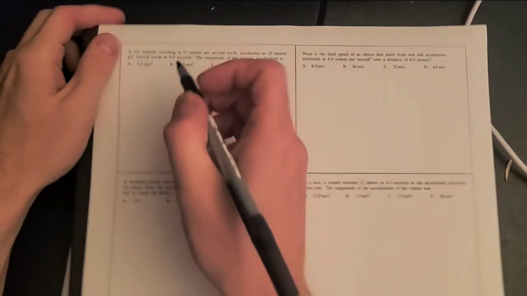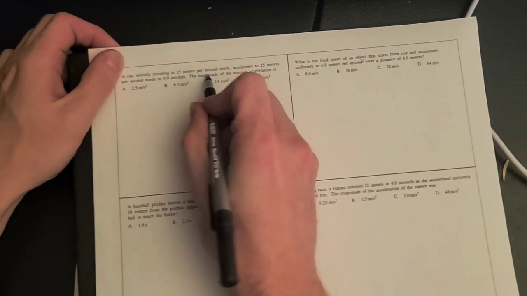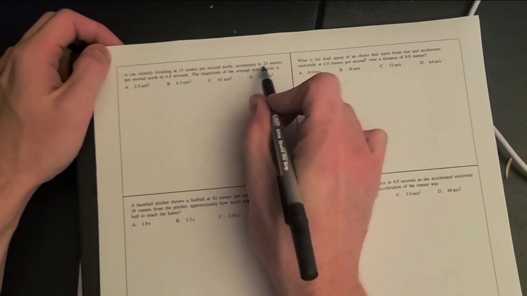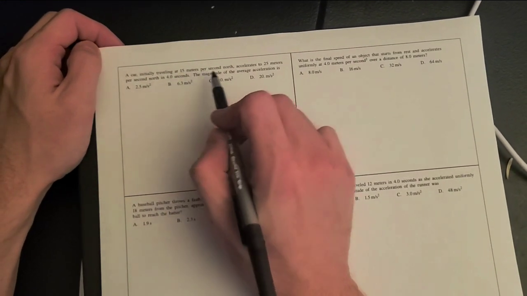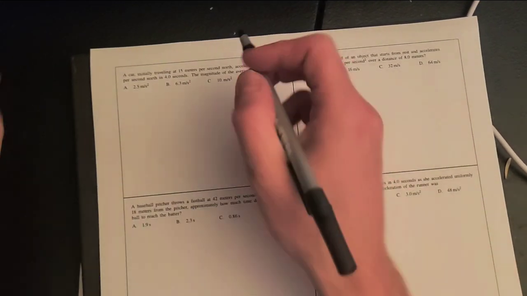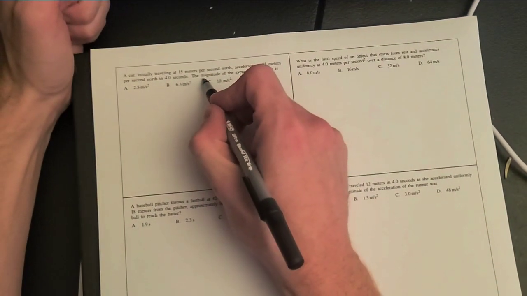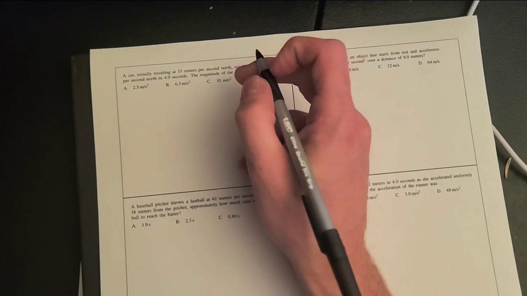Okay, let's take a look at these questions here. It says a car initially traveling at 15 meters per second north accelerates to 25 meters per second north in 4 seconds. The magnitude of the average acceleration is blank. So remember, first of all, magnitude. If you see the word magnitude, honestly, just replace that word with value.